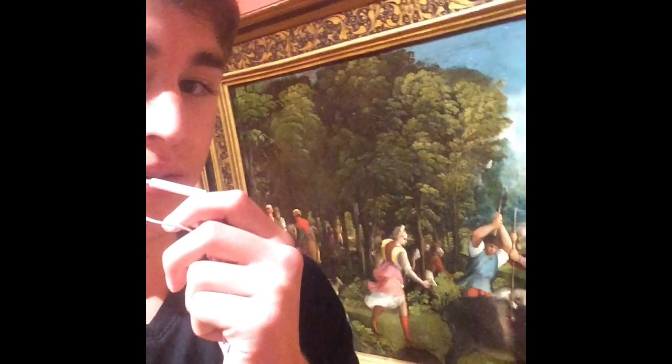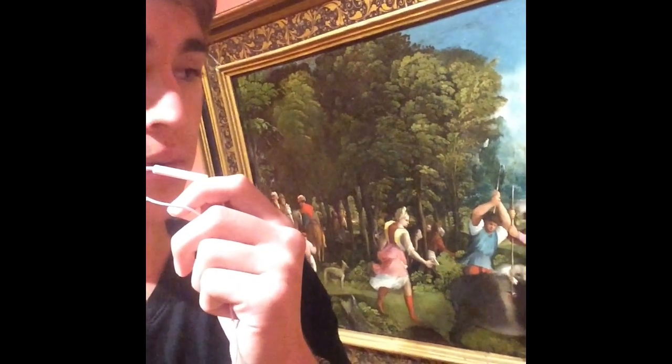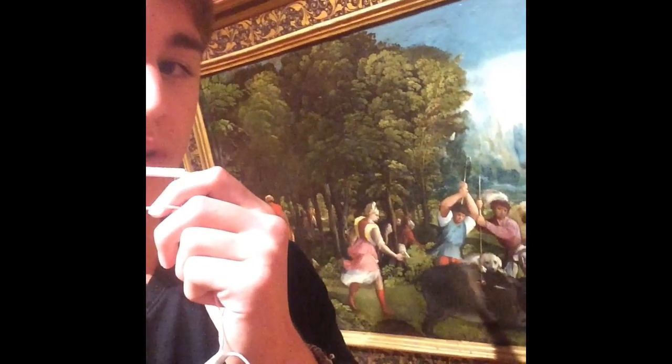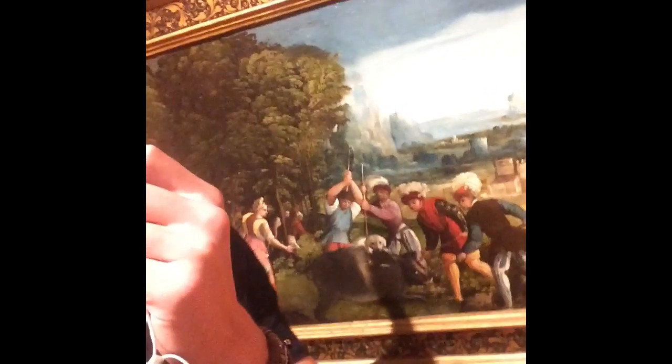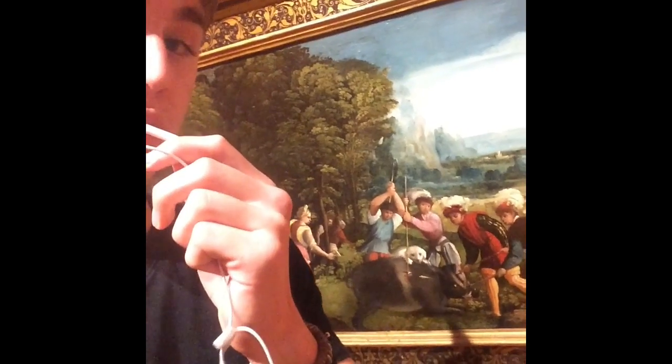Nowadays, traditionally, oil paintings use canvases as a support. But another thing that I like about this picture is that it uses wood as a support, which is what was used originally for oil paintings.